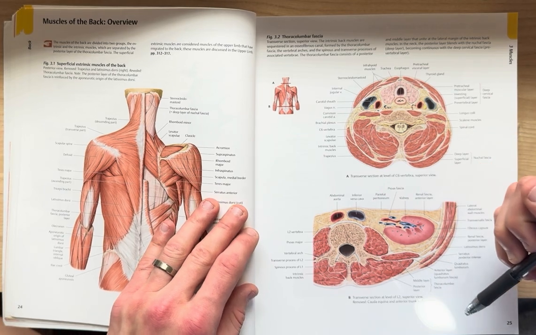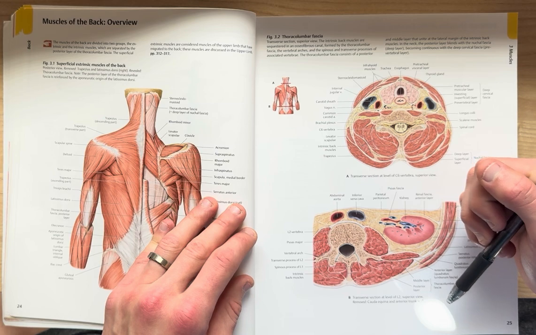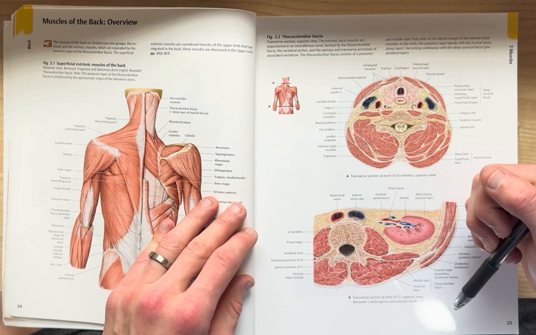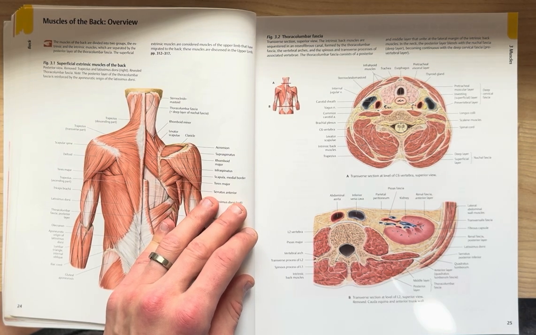The intrinsic back muscles are sequestered in an osteofibrous canal formed by the thoracolumbar fascia, the vertebral arches, and the spinous and transverse processes of the associated vertebrae. The thoracolumbar fascia consists of a posterior and middle layer that unite at the lateral margin of the intrinsic back muscles. In the neck, the posterior layer blends with the nuchal fascia, or deep layer, becoming continuous with the deep cervical fascia, prevertebral layer. So, there's a lot to see here that you're looking down into.